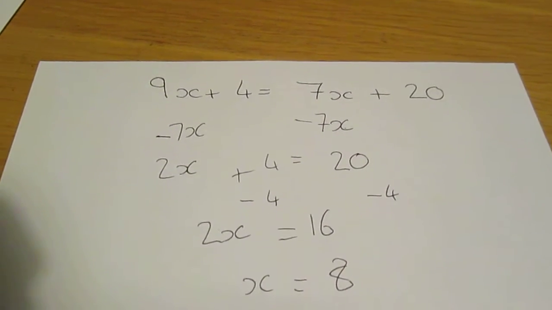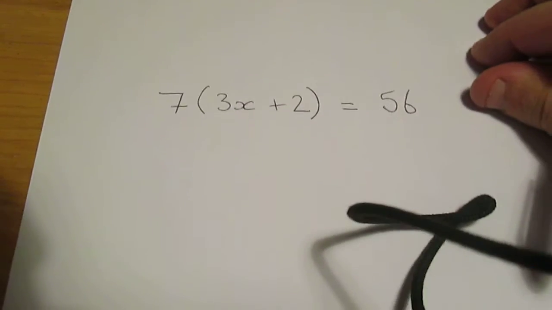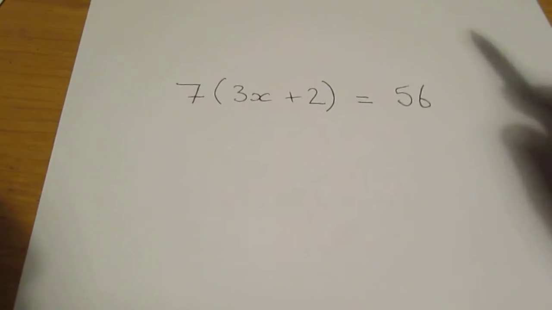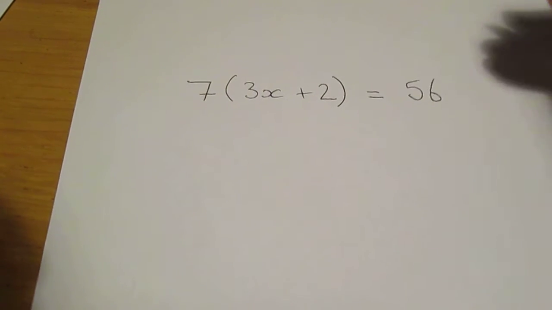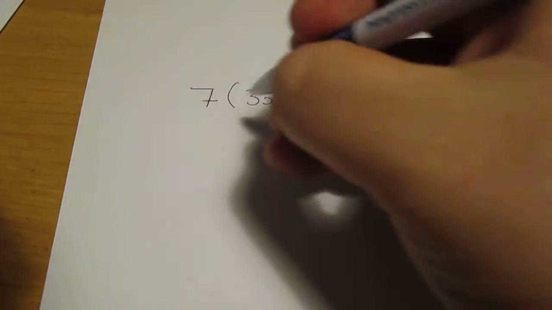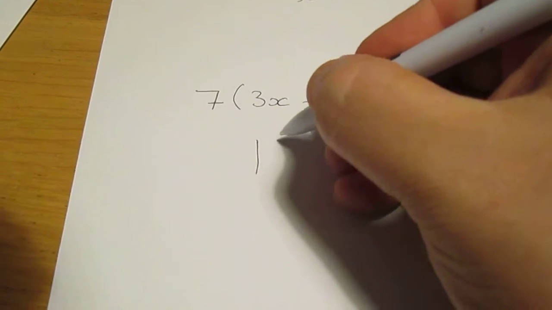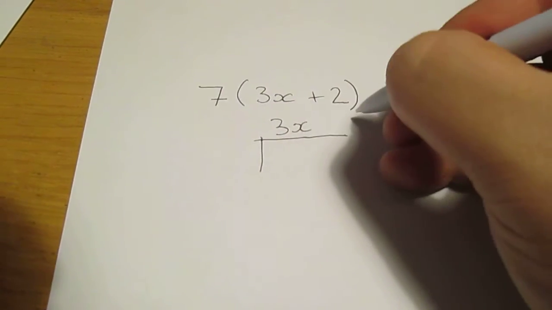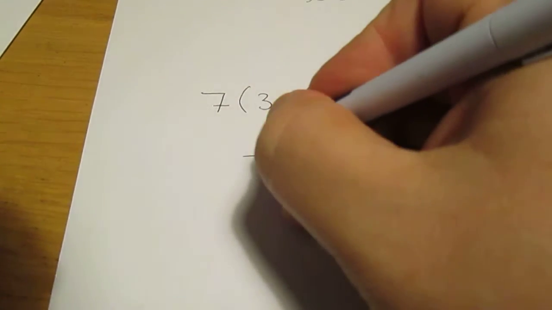Excellent. Our second example is where we've got a bracket involved. Now, the first thing I look at when I see the bracket is I'm going to expand that bracket. So I'm just going to do it underneath. I always draw the grid. Other people do it different ways, but I always draw the grid out to expand the bracket.